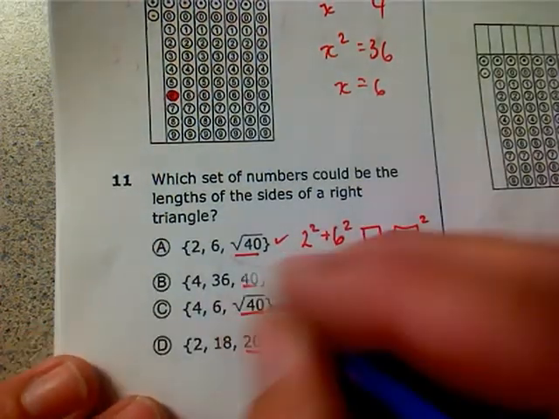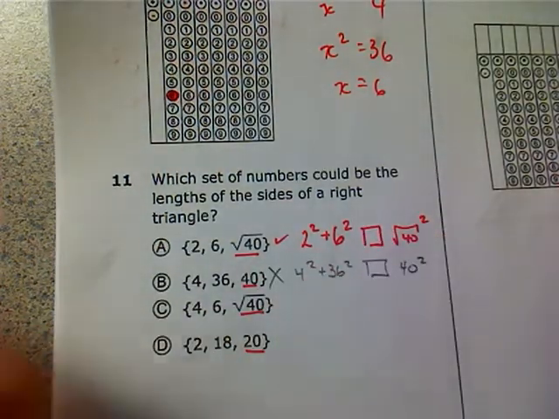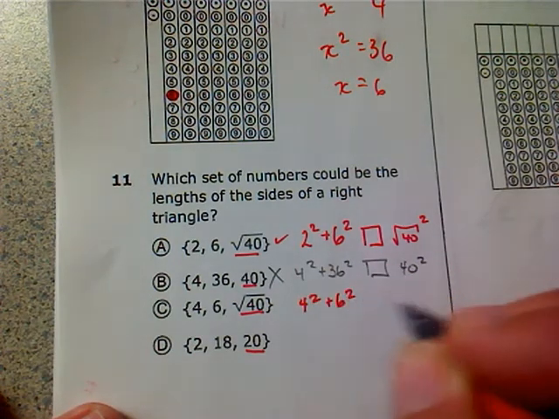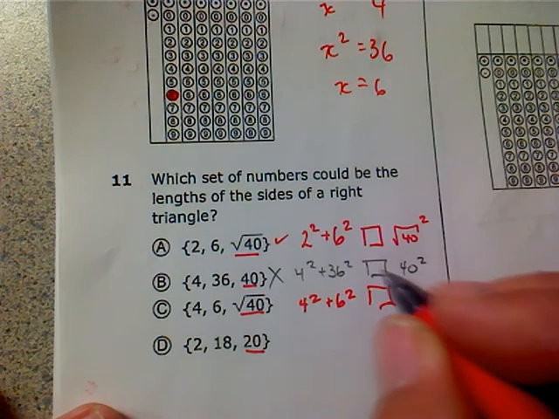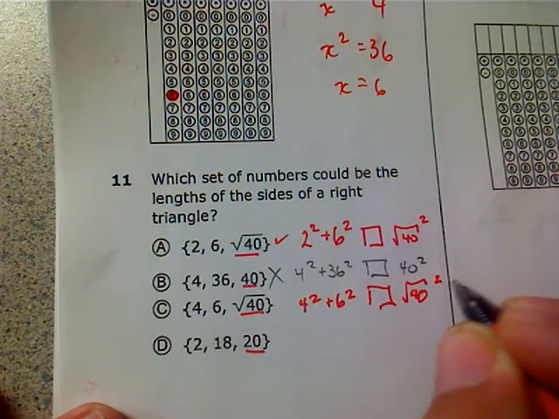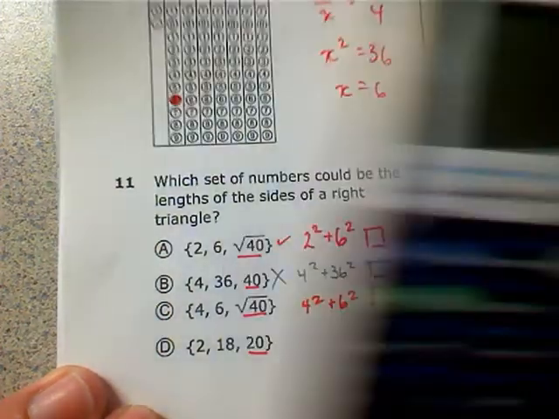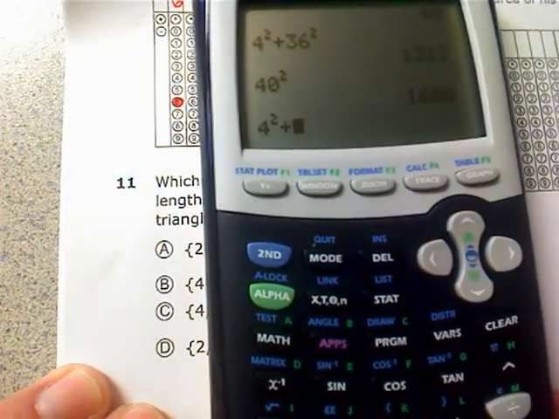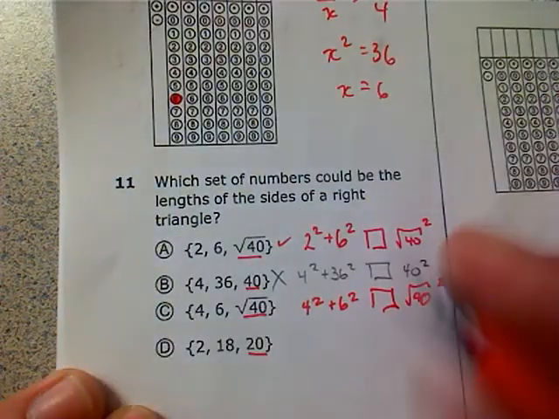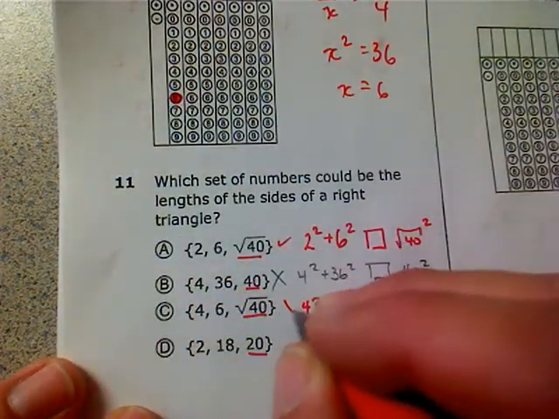So it's not B. All right, how about this? Is 4 squared plus 6 squared the same thing as the square root of 40 squared? Well, that's 40. So 4 squared plus 6 squared. Well, that's not 40. That's 52. That's bigger, so that's not it.